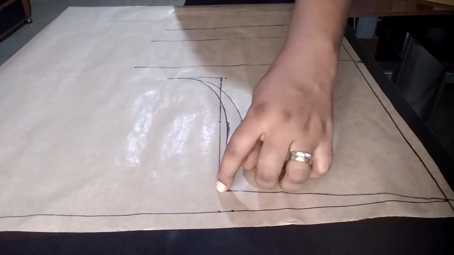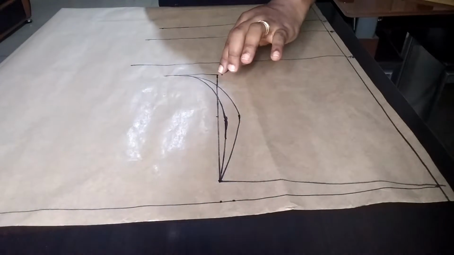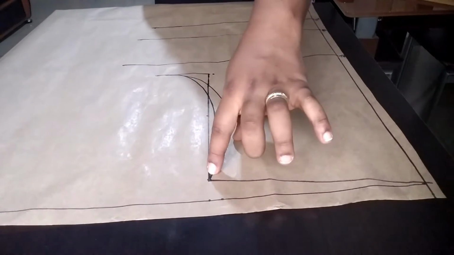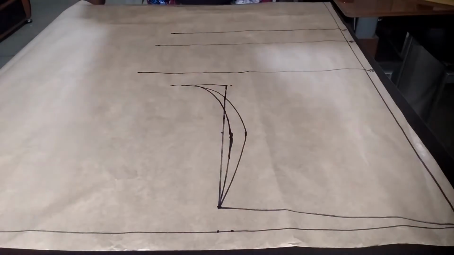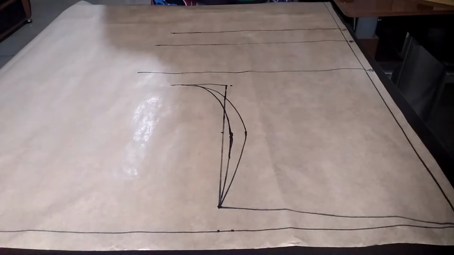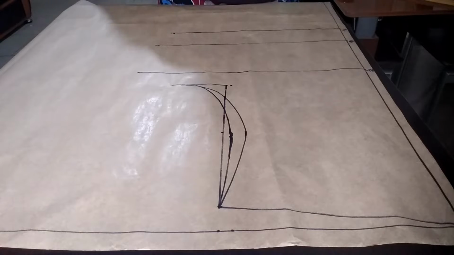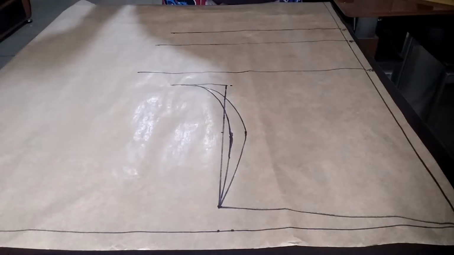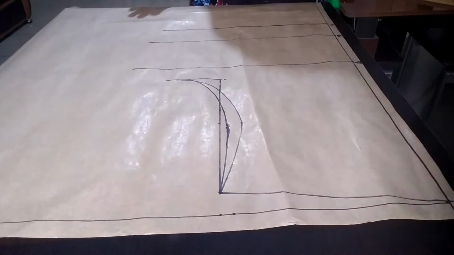So from that point, I'm going to get my armhole length. And what's my armhole length? How do I get my armhole length? There is a formula for getting an armhole length in sewing. Well, I'm going to make a video on that very soon, on how to get simple formulas to make your clothes very fast and easy and also accurate at the same time.